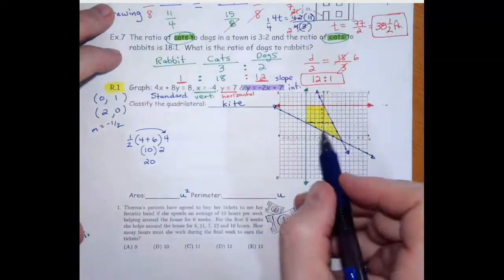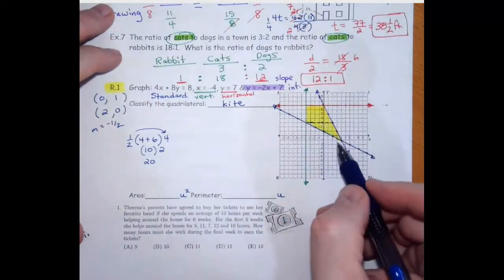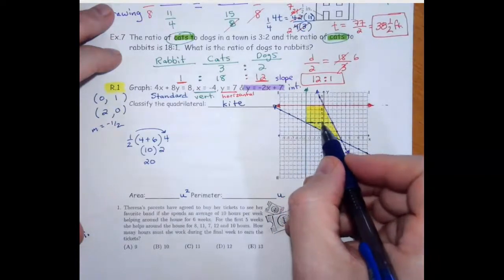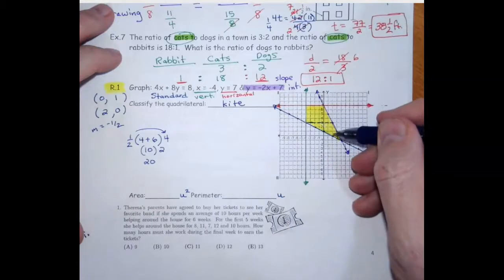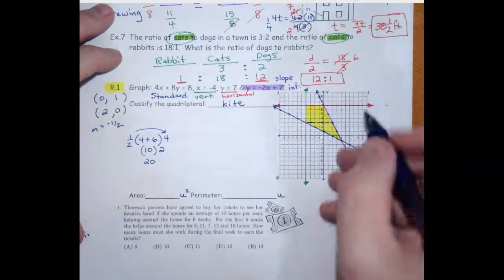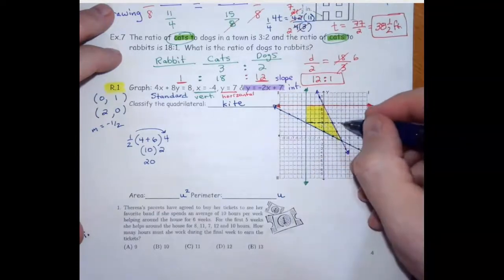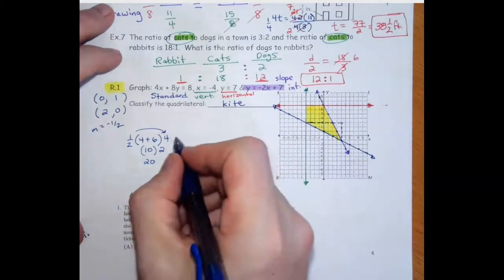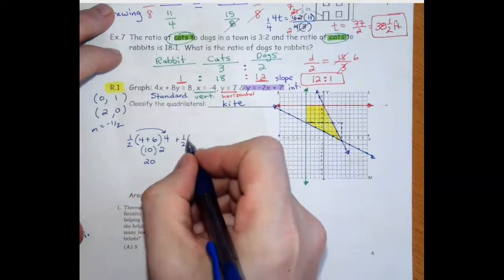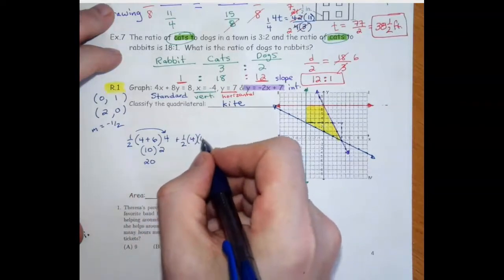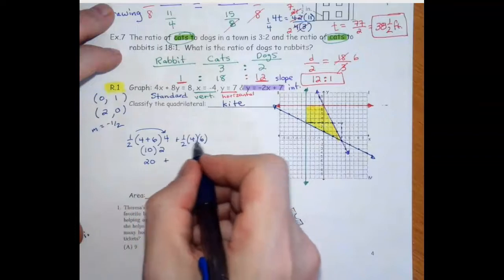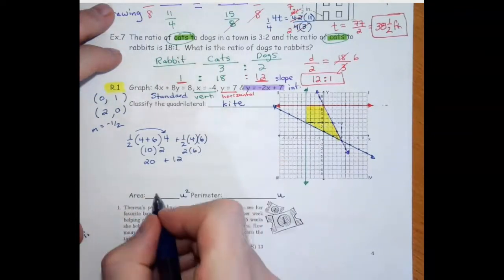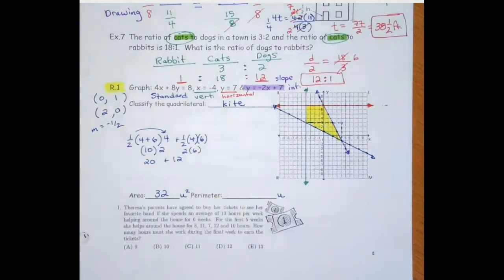Okay, now here we have a triangle, and we have the base and the height. So the base is 1, 2, 3, 4, 5, 6, and the height, we would actually draw it over here. That's going to be 4. So it's 1/2 of 4 times 6. So that's 2 times 6 is 12. So the area is 32 units squared.